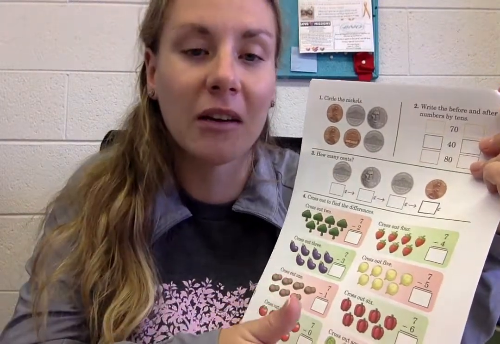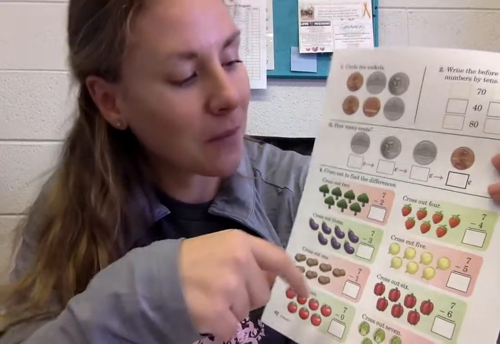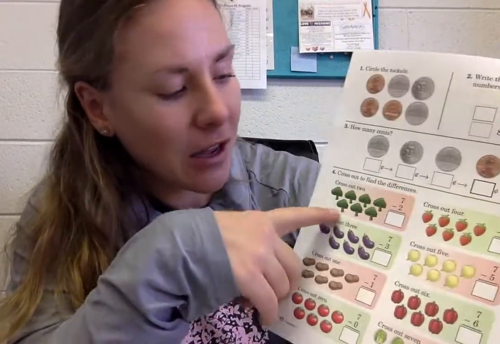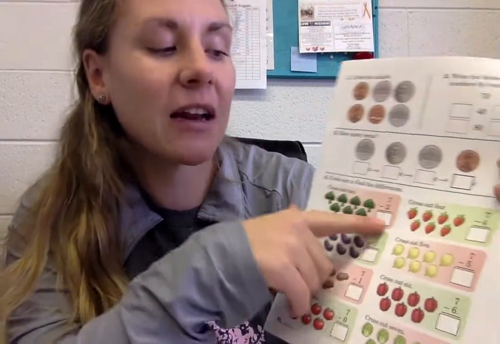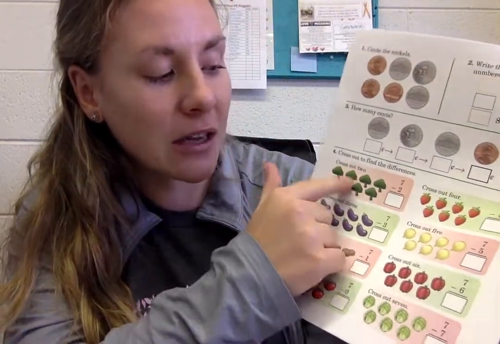A lot of what you're seeing is a lot of repetition. It's a lot of going back to what we did yesterday, practicing it again today. That's just to make sure that your students are understanding and retaining the information. Counting on. So this is finding the difference. So these are all subtraction, and they give you pictures so that your student can see there's 7 here, cross out 2, how many are left? So that just helps them see the answers.